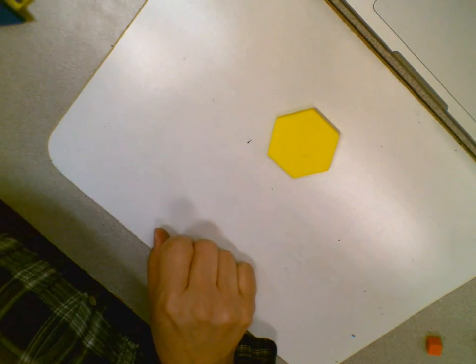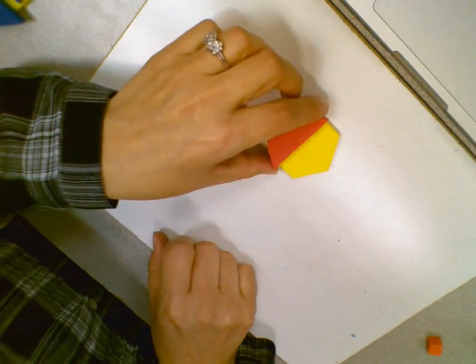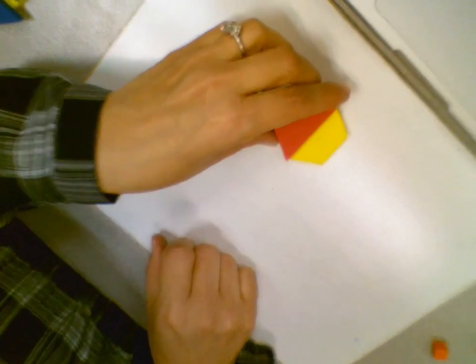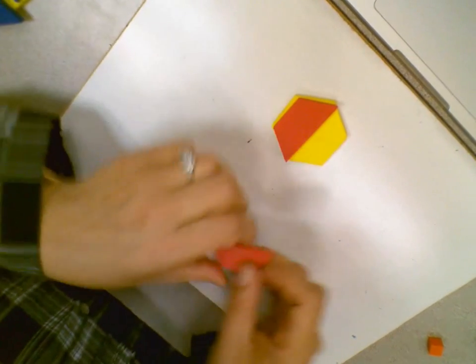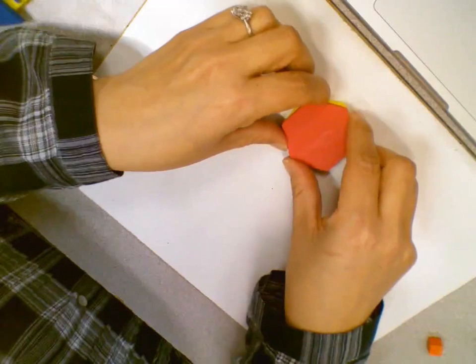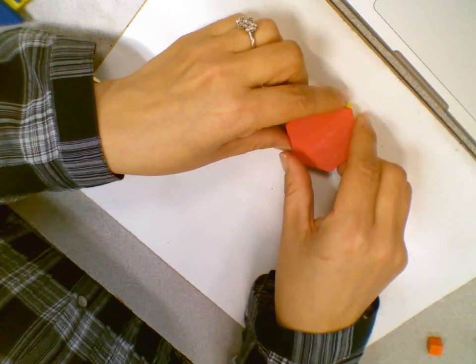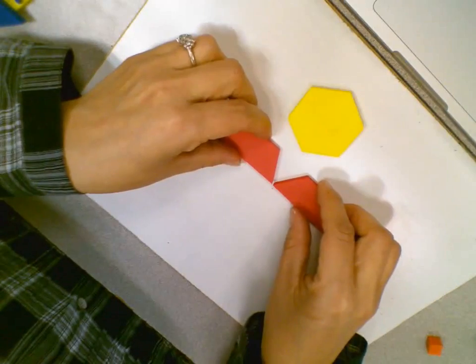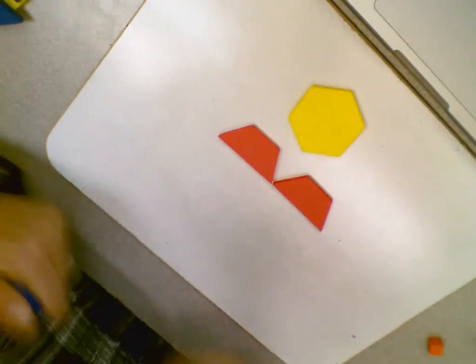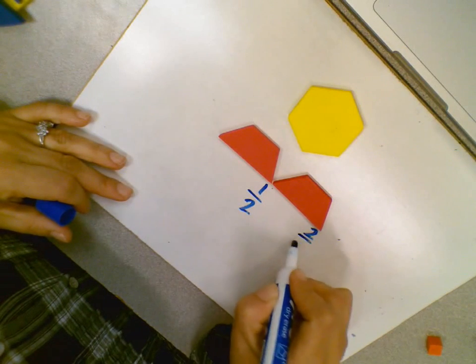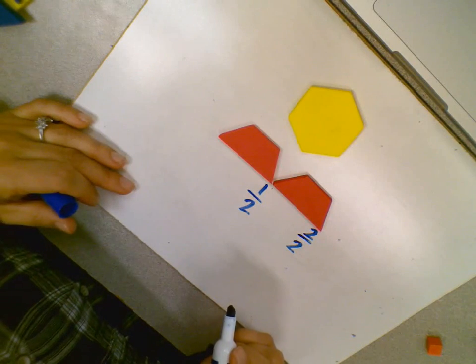So I grabbed a trapezoid and I thought to myself, how many trapezoids make up the hexagon? And what I noticed is that it took 2 trapezoids to make up the hexagon. I could grab those parts and put them on a number line as well, believe it or not. And I could go like this and say 1/2, 2 over 2, and there's my big giant 1.